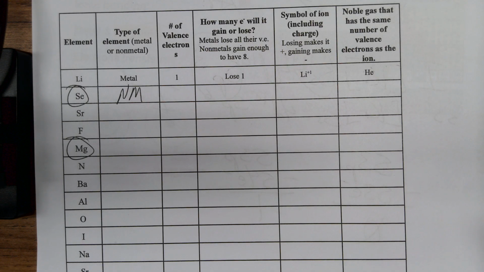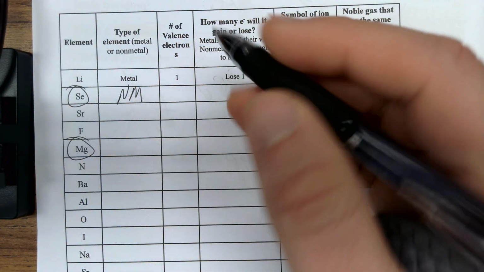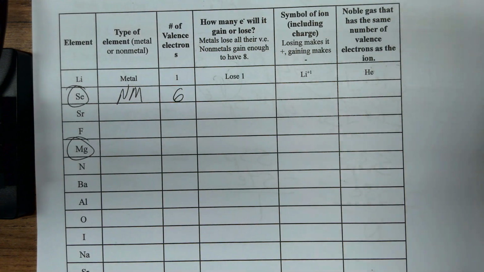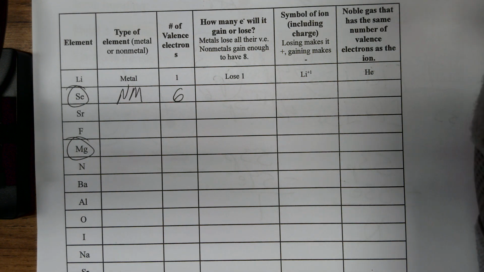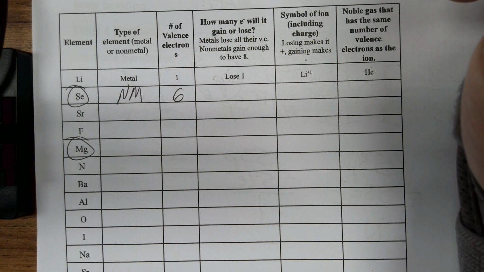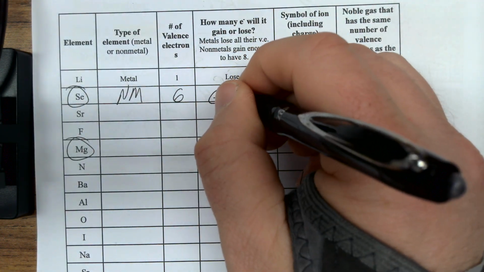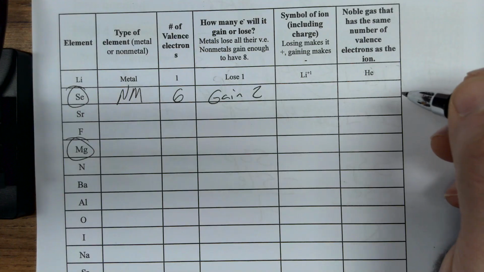Selenium is also in group 16. How many valence electrons does selenium have? 6. So, number of valence electrons, 6. So, selenium is going to want to lose electrons or gain electrons? Gain. It's a non-metal. How many does it need to get to 8? 2. It's going to gain 2.